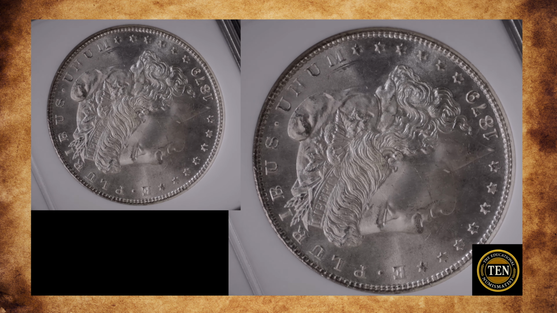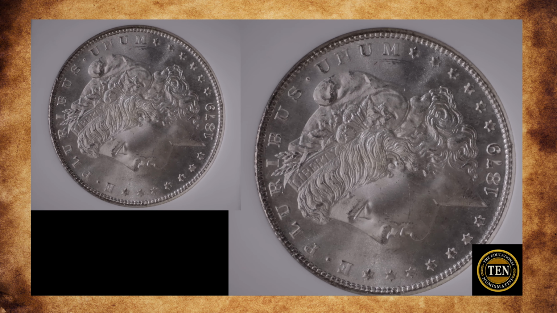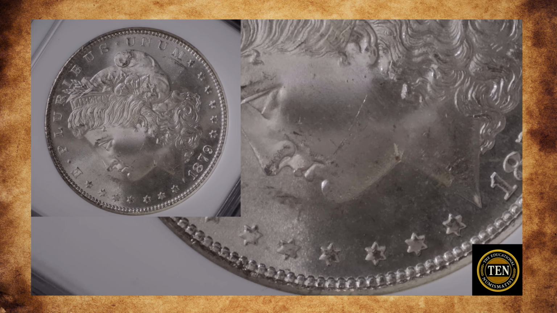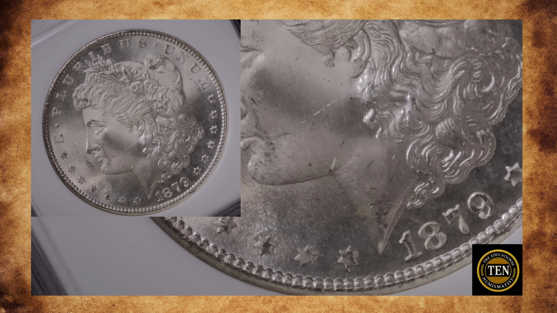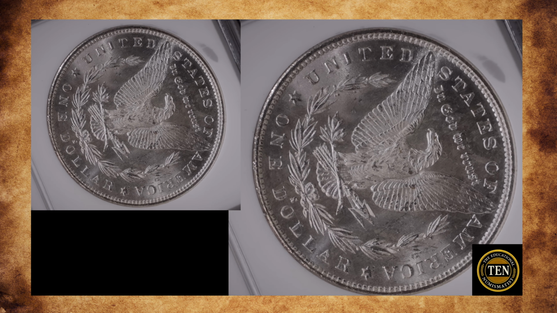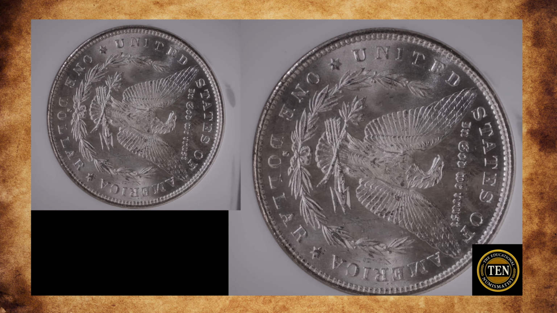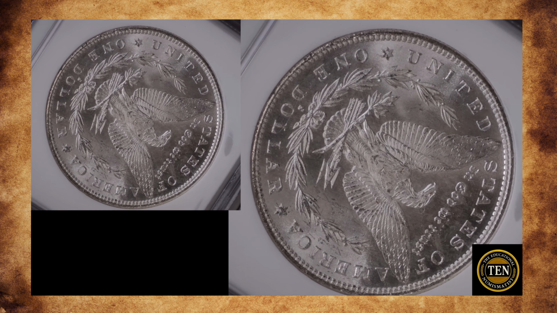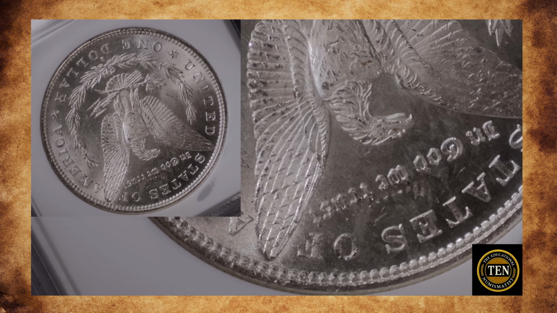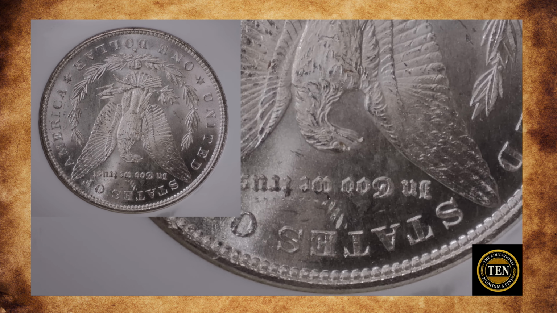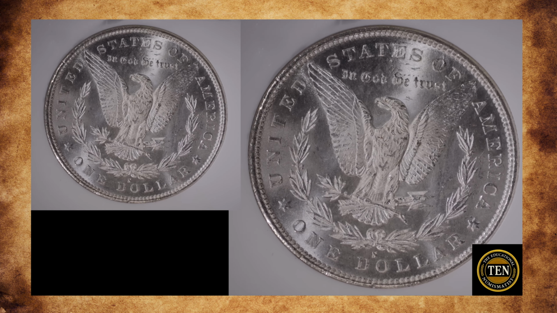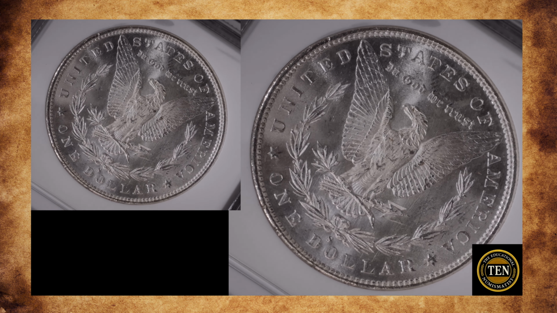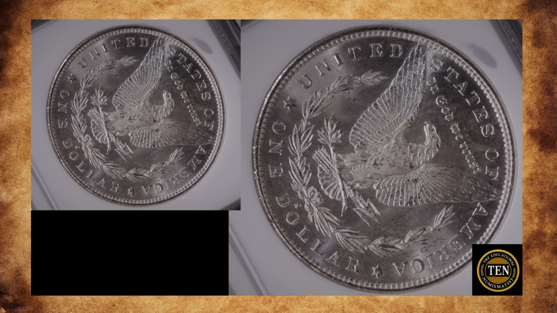So, this is why these two coins separate. Not because one side is perfect, but because both sides stay consistent. And once you see that, you start grading differently. Now, watch this same mistake cause a coin to fail entirely.